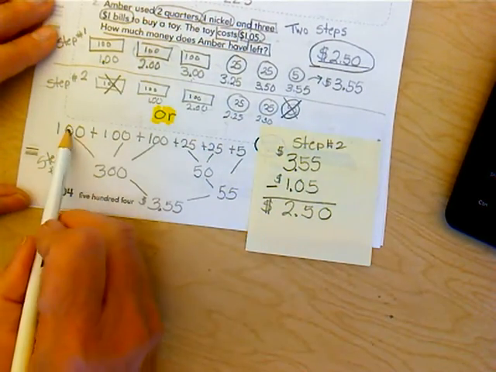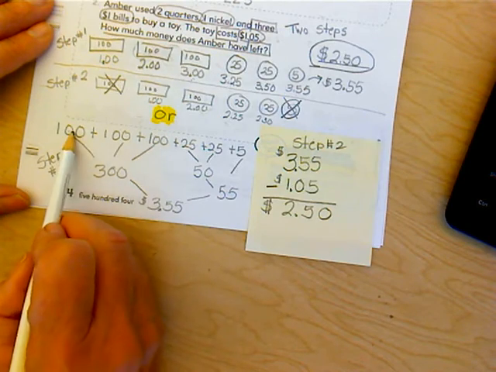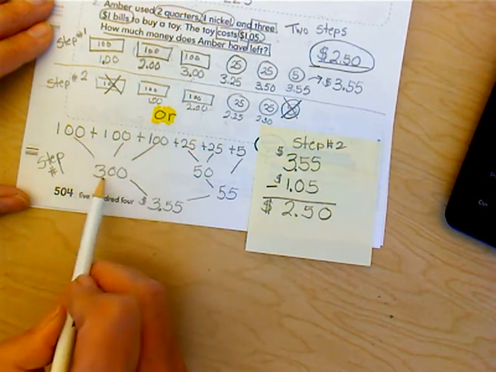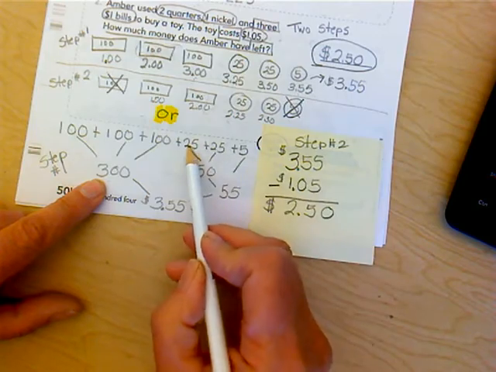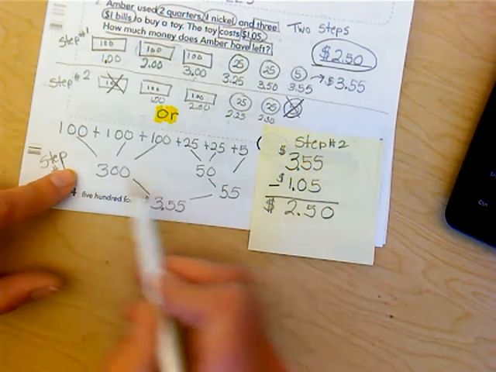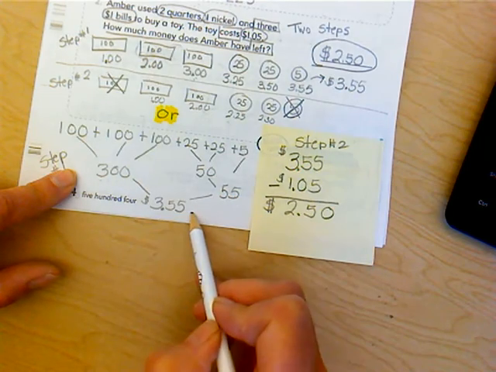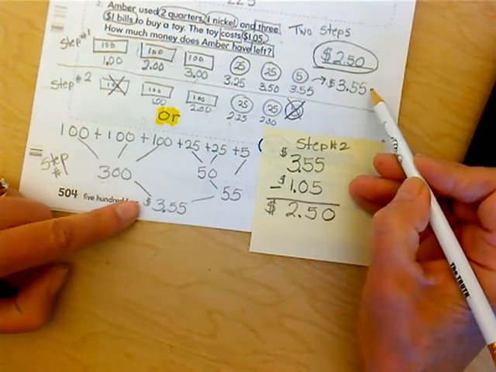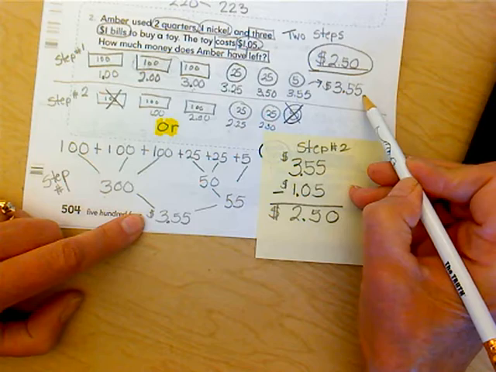Or you could have used the same method that we used when we were doing Eureka Math. And I'm just adding the values. 100 plus 100 plus 100 was 300. 25 plus 25 was 50, plus another 5 was 55, adding those 2 together to get $3.55, which is the same answer that I had when I did it the other way.